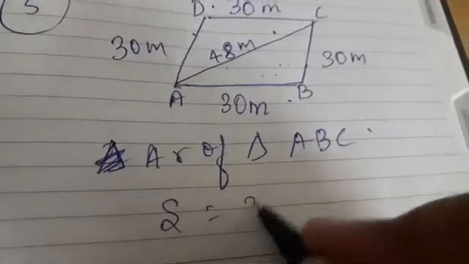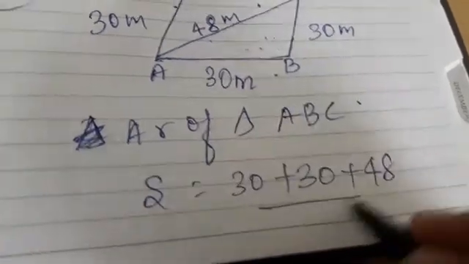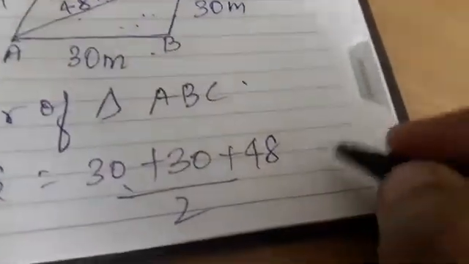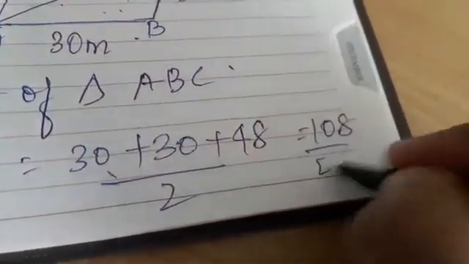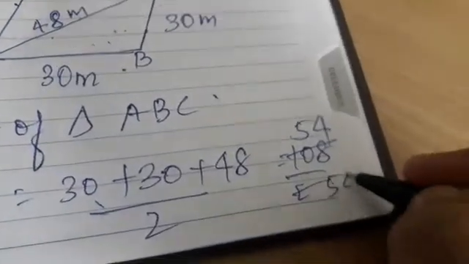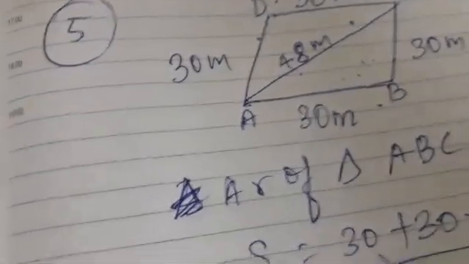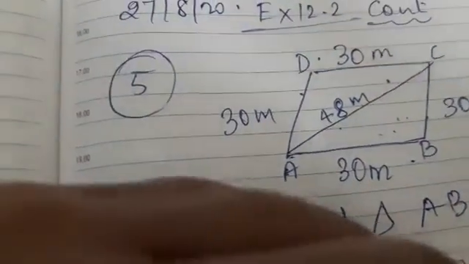Now S is equal to 30 plus 30 plus 48 divided by 2. 60 and 48 will be 108 by 2, so the semi-perimeter is 54 meter. The sides given are 30, 48 and 30.